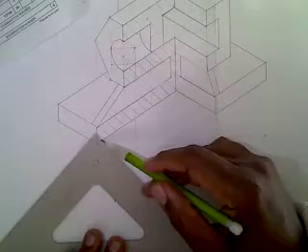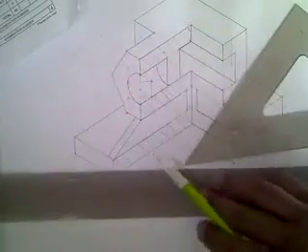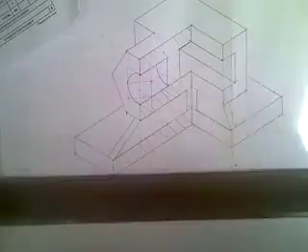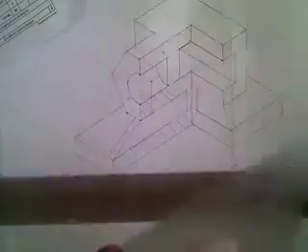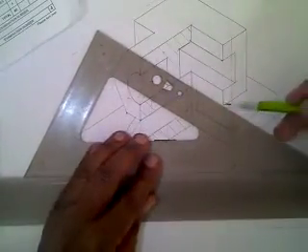And then now when you section on the other side, make sure the direction of the sectional lines changes, because now it shows that you're moving in a different direction.